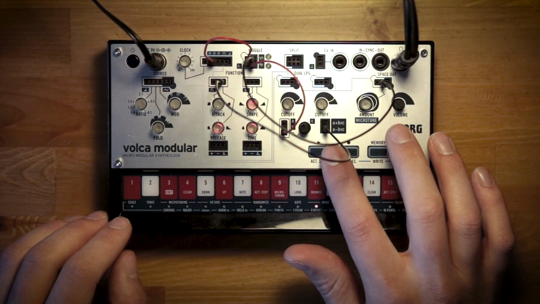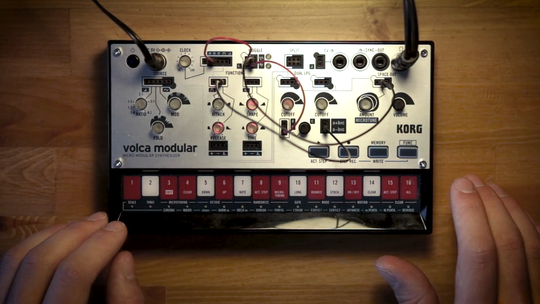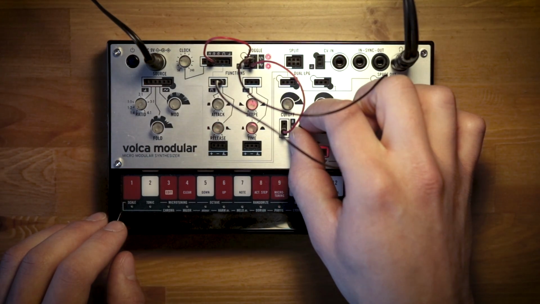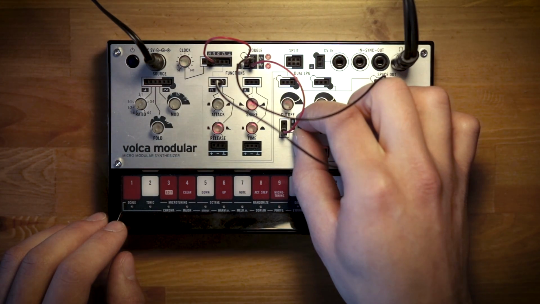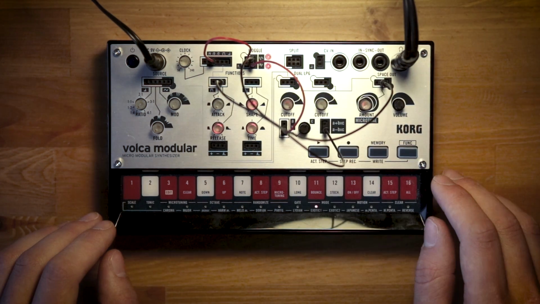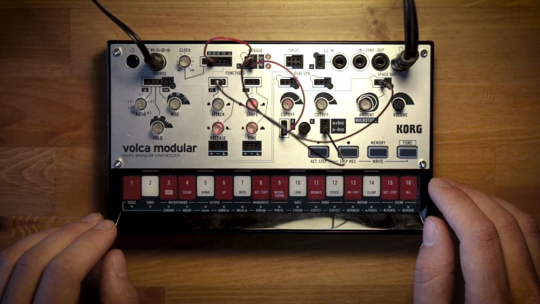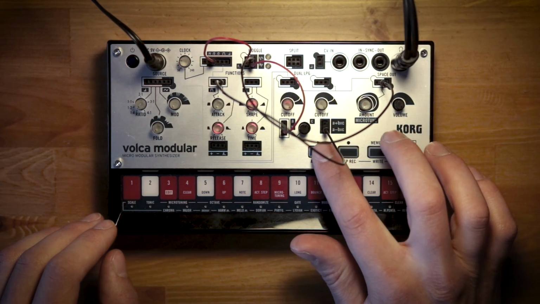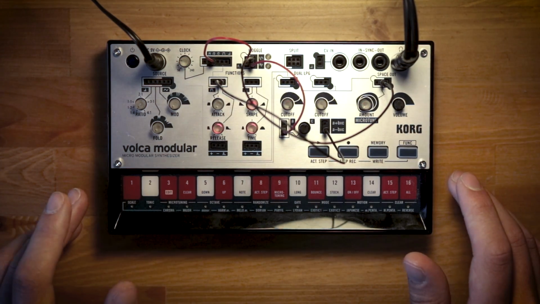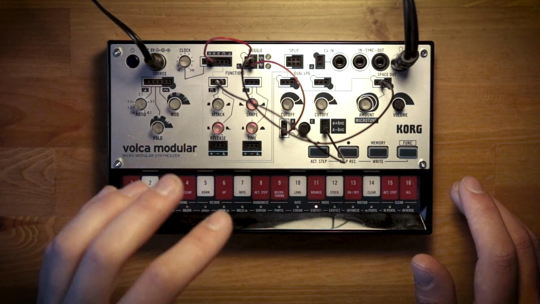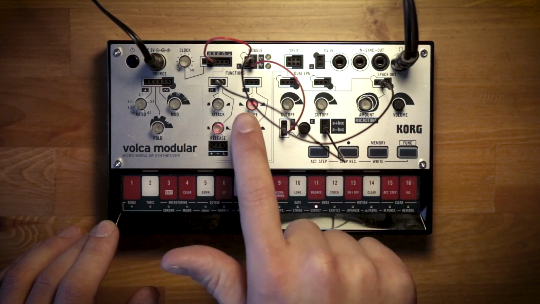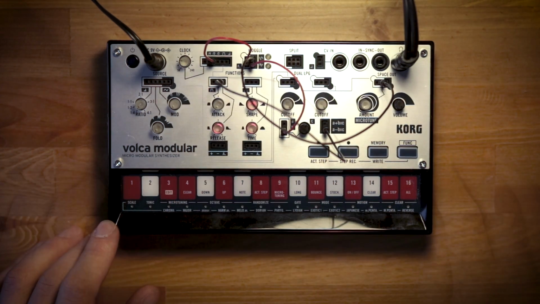So let's play and just kind of mess around with the knobs. So now you can see that when the modulation signal from the woggle is high for the space out, the modulation signal for the release is actually low.